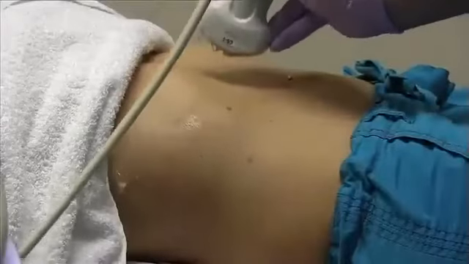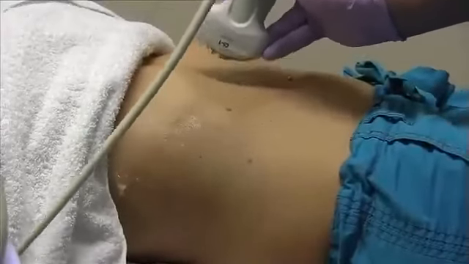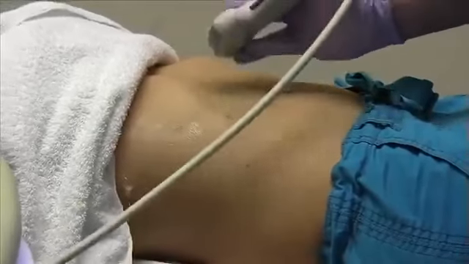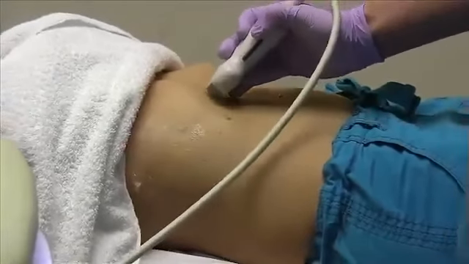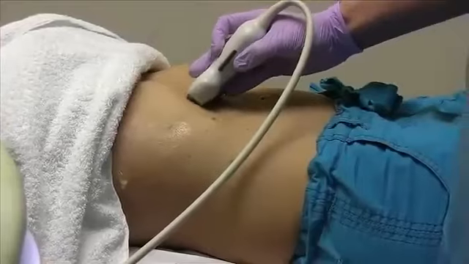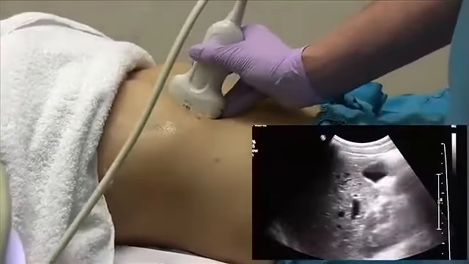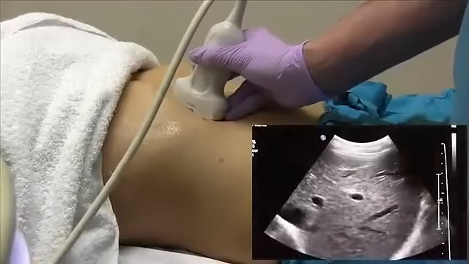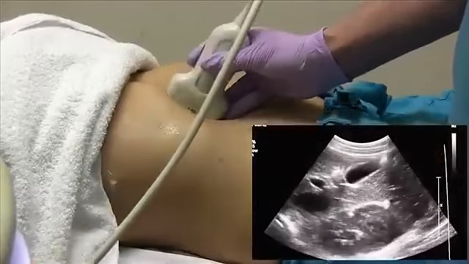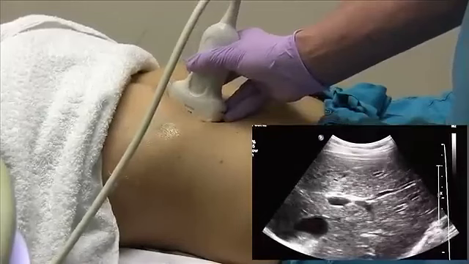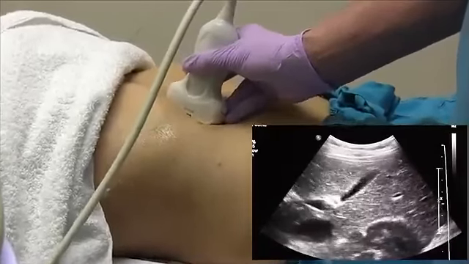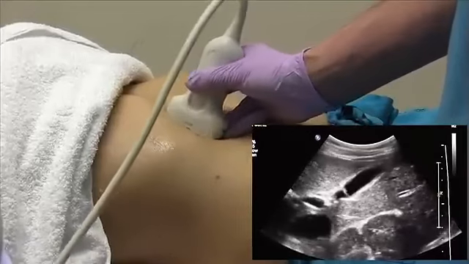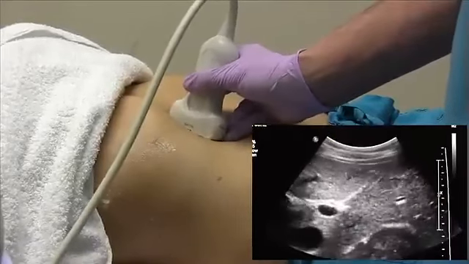Next, we're going to show you how to image the gallbladder, and you can really use two windows depending on which one works best for the particular patient. One of the two windows that I usually use is a subcostal window, and your probe may be slightly obliqued to the patient's body, but essentially what you want to do is open up the gallbladder completely.